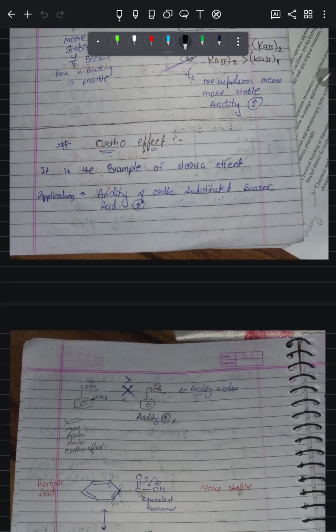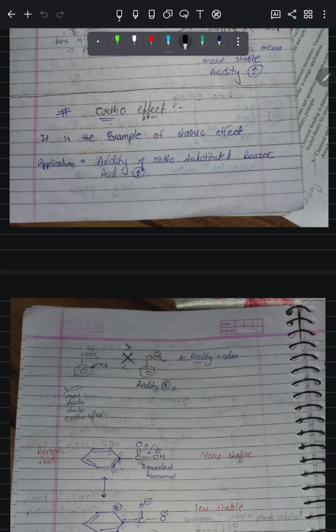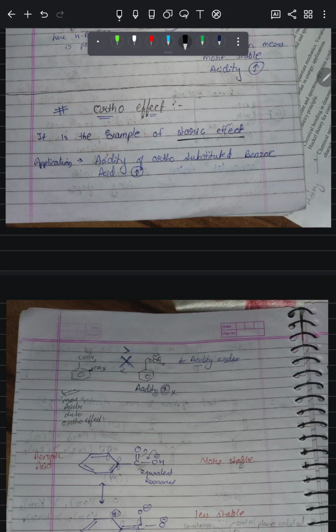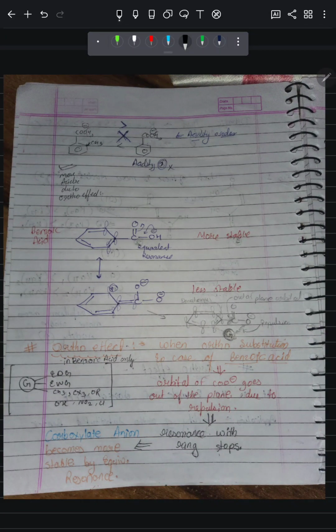Now let's talk about the ortho effect. It is an example of steric effect. The application of ortho effect is the acidity of ortho substituted benzoic acid. Due to the presence of the substituent, we can speak about the stability of the ortho substituted benzoic acid. Let's take an example here.